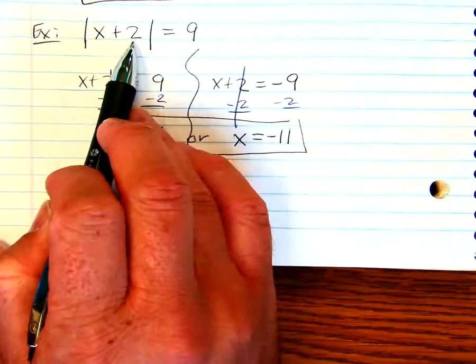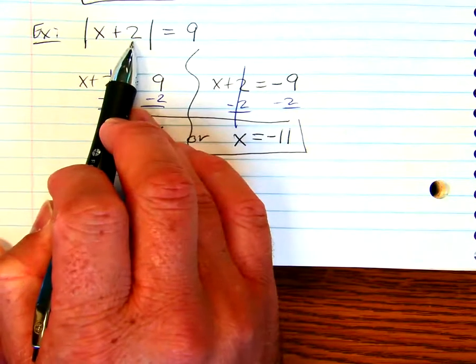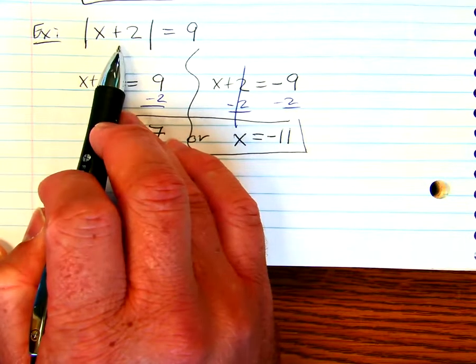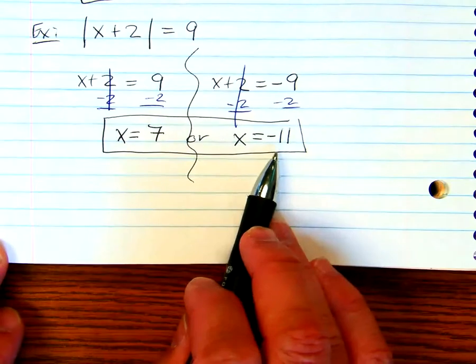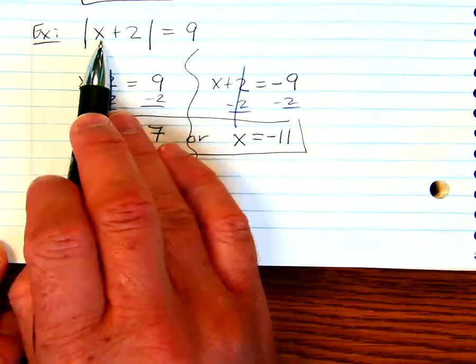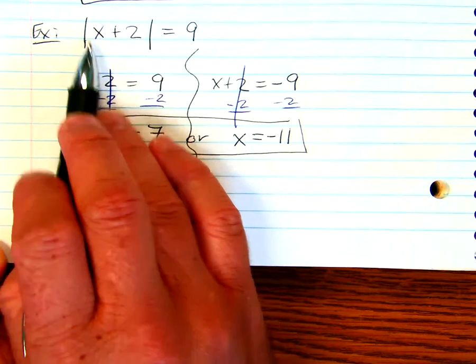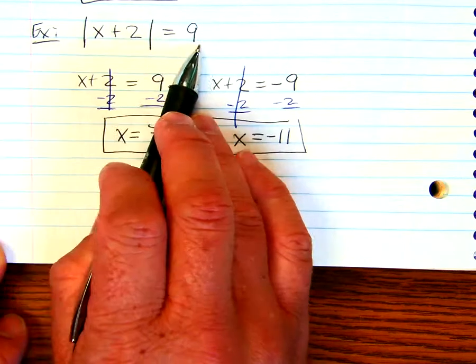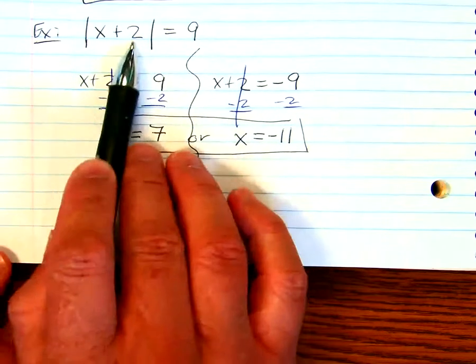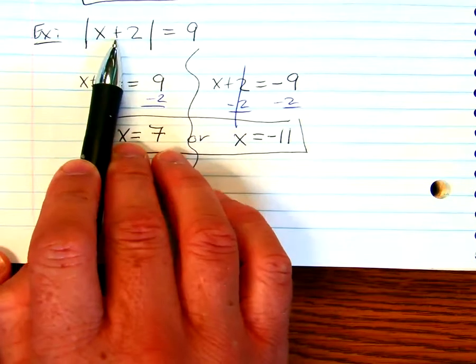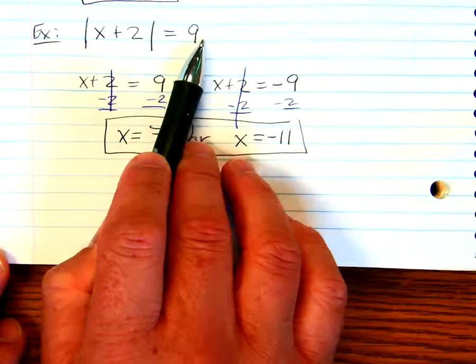Plug in a 7. What's 7 plus 2? It's 9. What's the absolute value of 9? 9. Well, try plugging in a -11 instead. What's -11 plus 2? -9. What's the absolute value of -9? It makes 9. So I'm just trying to make whatever is in here equal a number that will give me a 9 at the end.